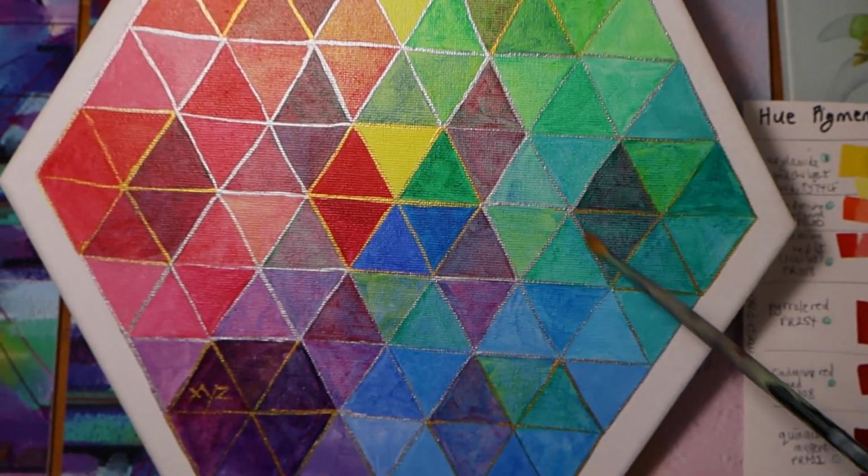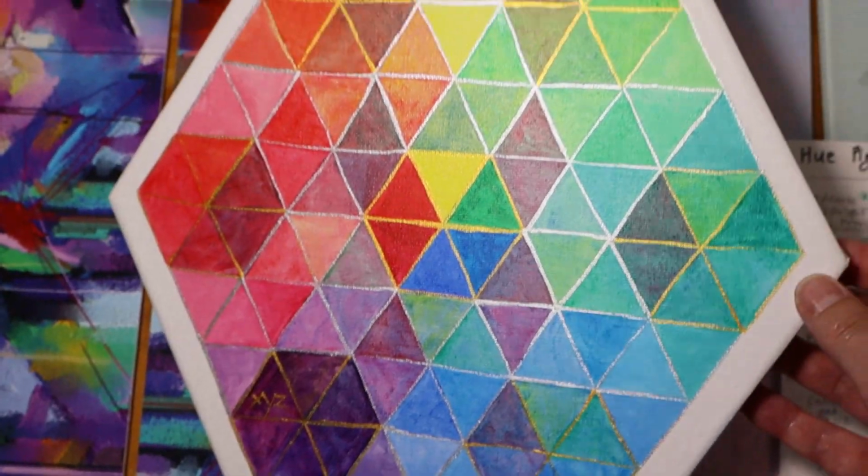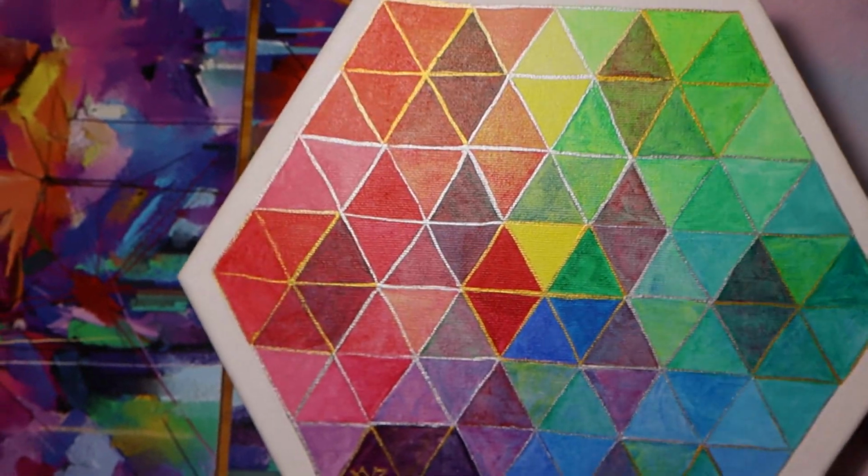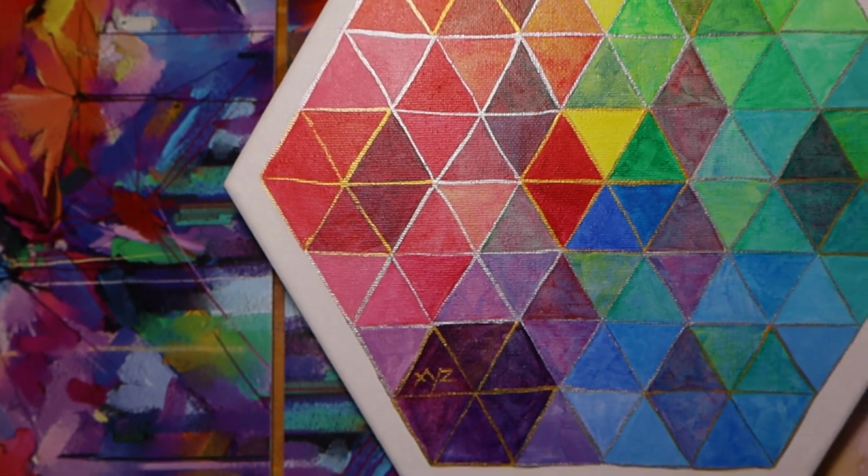I've used silver and gold. You might just see it more if you change the angle a bit, and I've also mixed the silver and gold together in some parts.